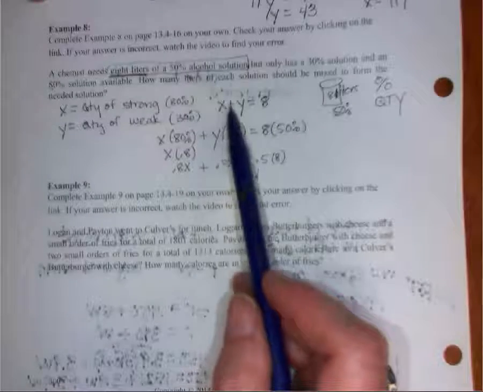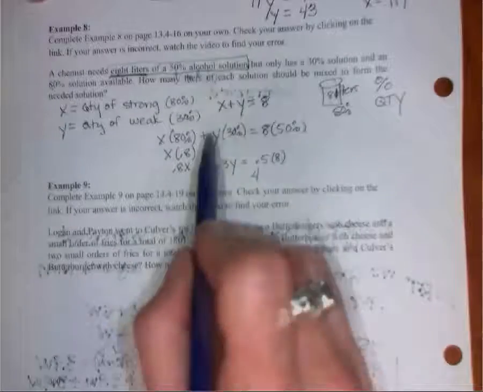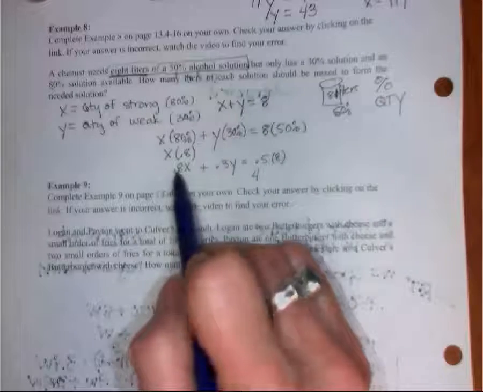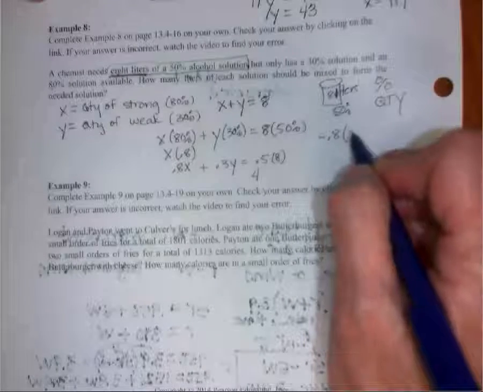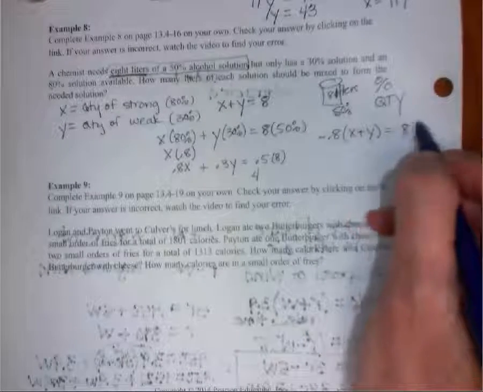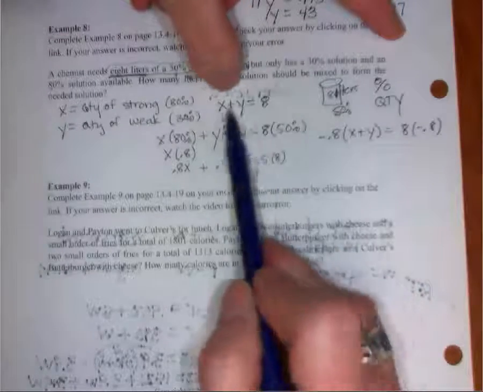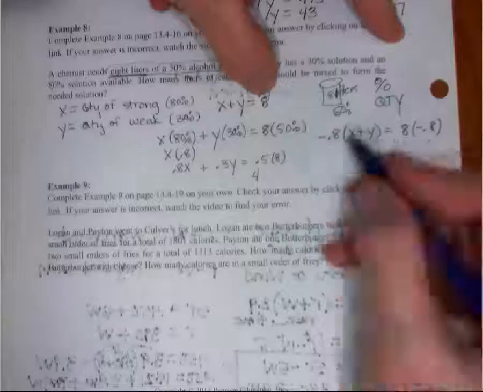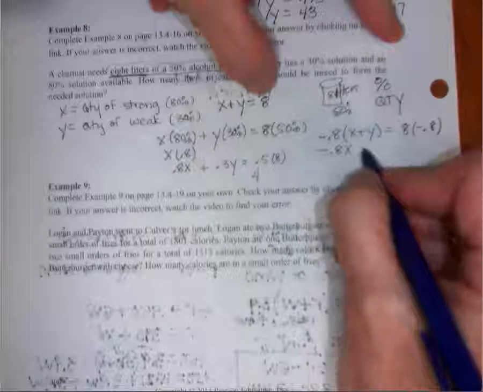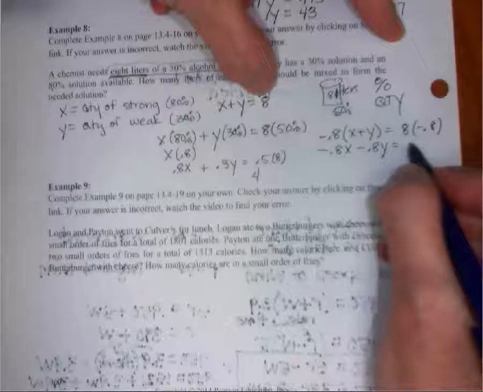So either way, I'm going to multiply the top equation by negative 0.8 so that they have opposite signs. So here I took my original equation, x plus y, multiplied the left by 0.8, and I multiplied the right by negative 0.8, giving me negative 0.8x plus negative 0.8y equals negative 6.4.